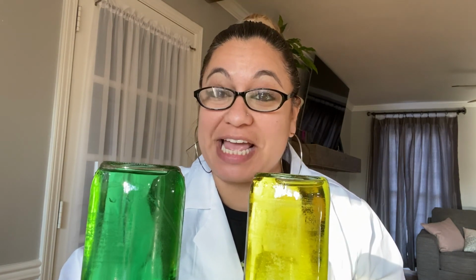I hope you enjoyed our experiment this week and you learned a little more about convection. Try this experiment with different types of liquids and see if you get the same results.